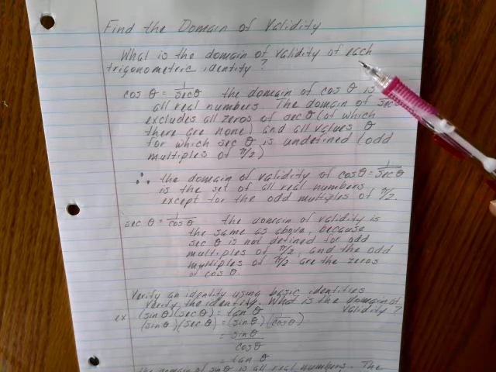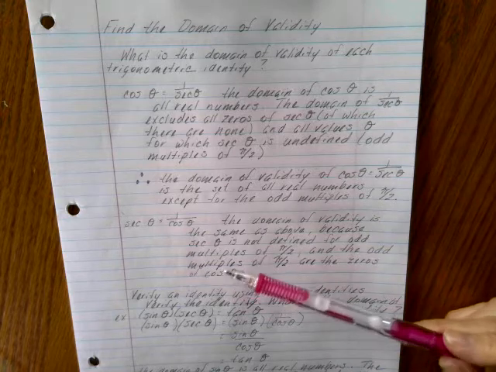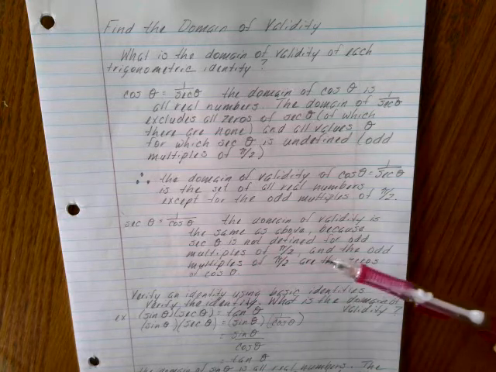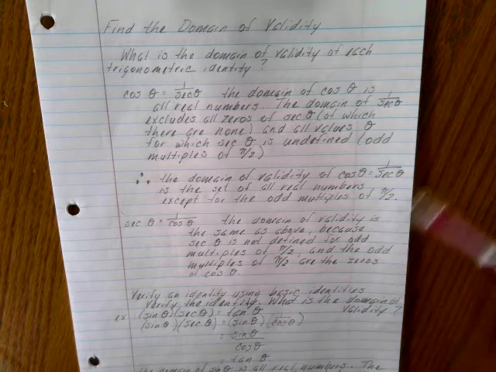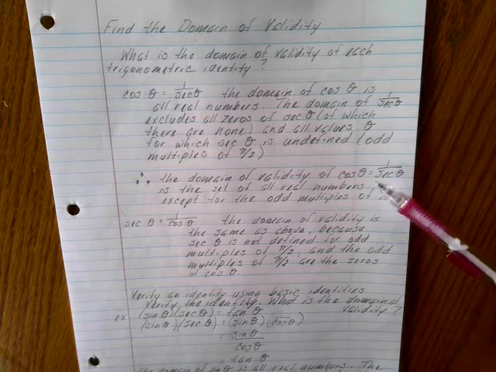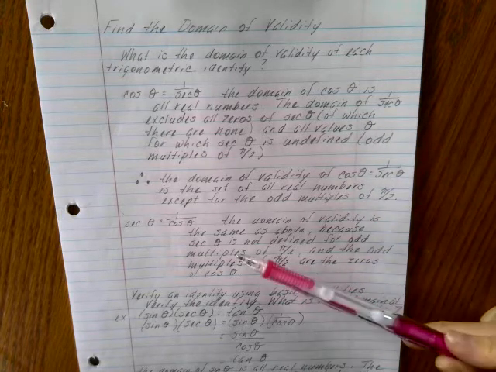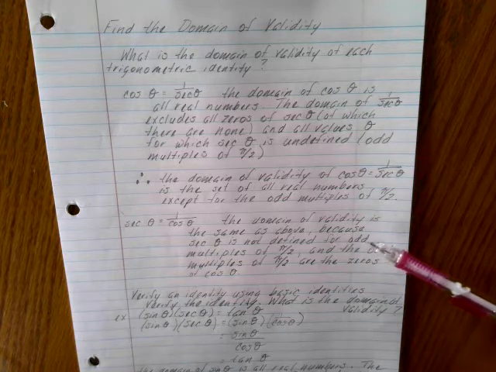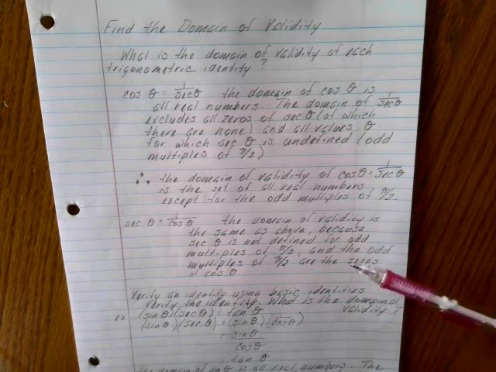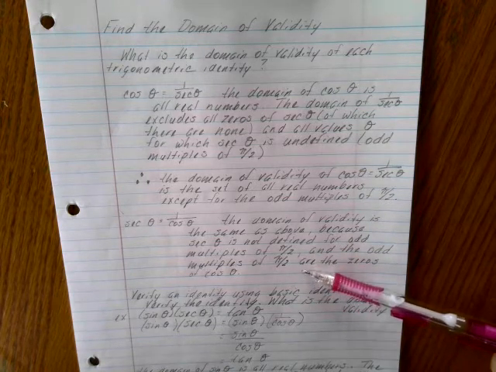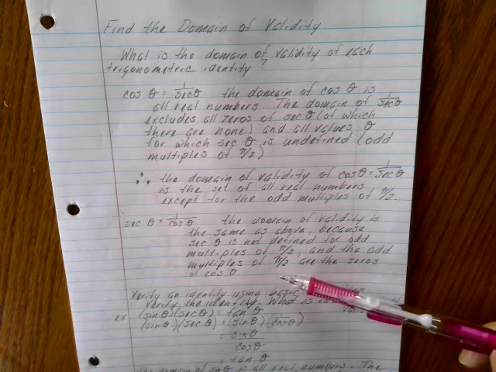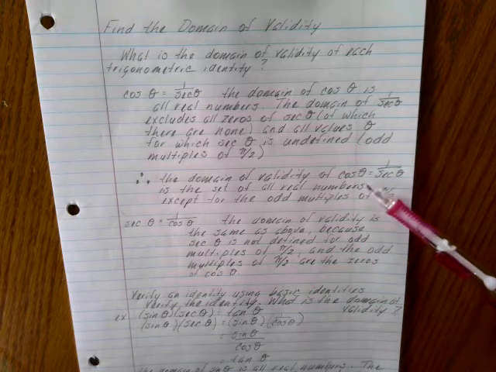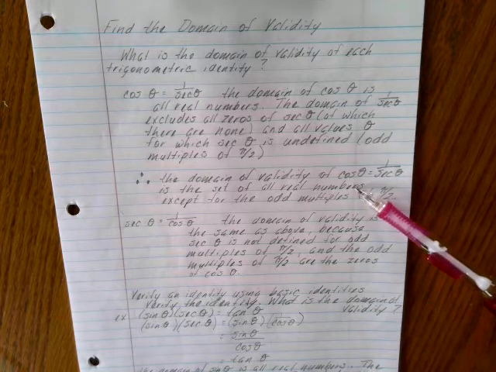All right, let's go with secant theta. Let's find the domain of validity for secant. So secant is 1 over cosine. So the domain of validity is going to be the same for the same reasons above here. Because secant theta is not defined for odd multiples of pi over 2, and the odd multiples of pi over 2 are the zeros of cosine theta, so it's going to have the same domain of validity.